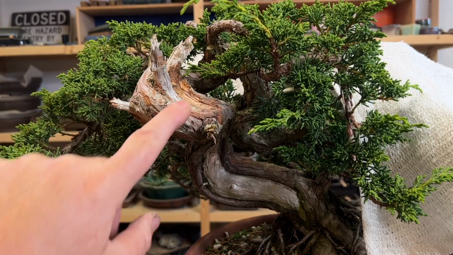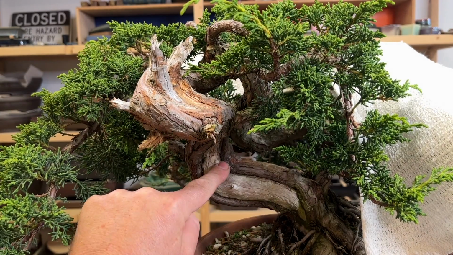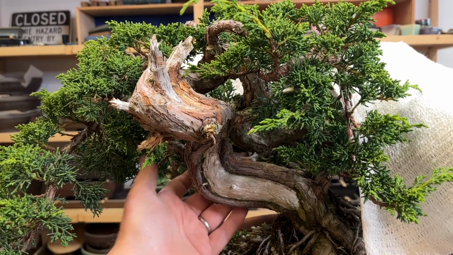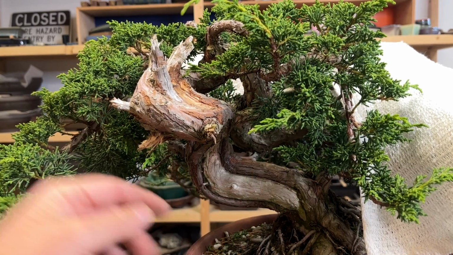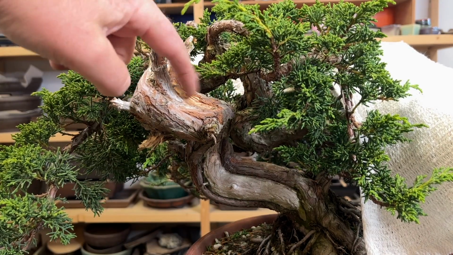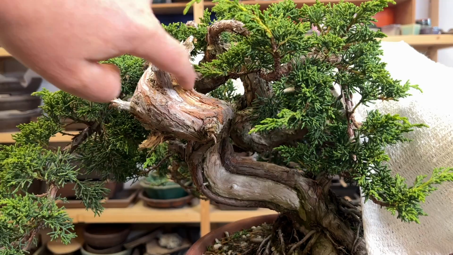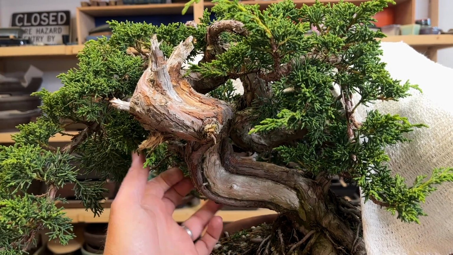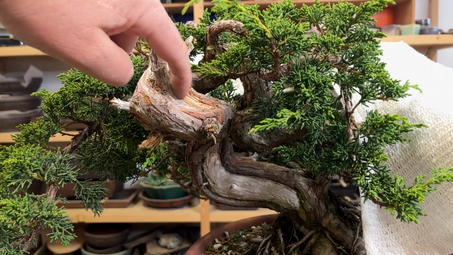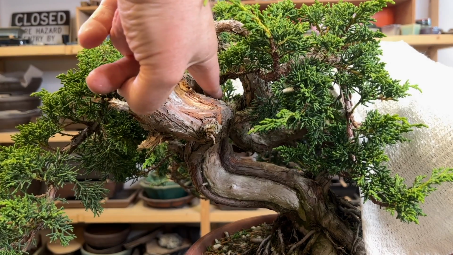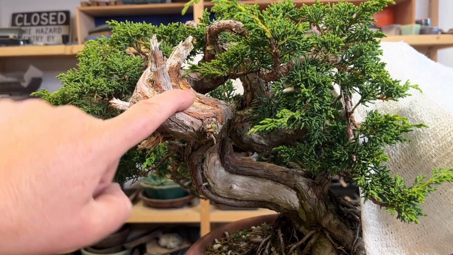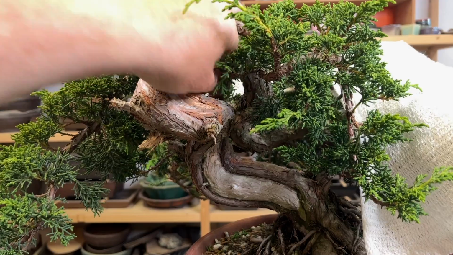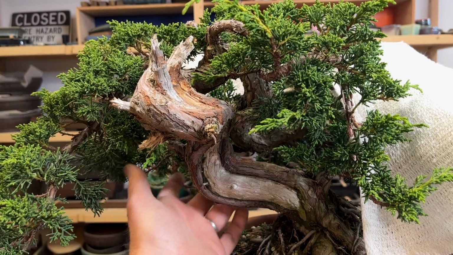wounds that I've made. So it has this nice shari down here, but on the back side of this, there is no shari. However, if I follow this section down, it looks like it's going to go back there and come down onto the back of this piece of wood. So what I'm going to do is I'm going to start here, and I'm going to strip bark going down the trunk towards the base and create basically a second shari on the back of this.